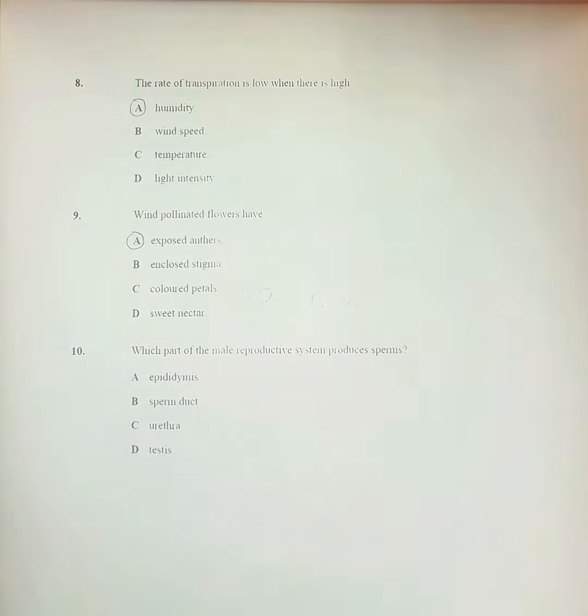They also have exposed stigma and have smaller or no petals. They do not produce nectar.